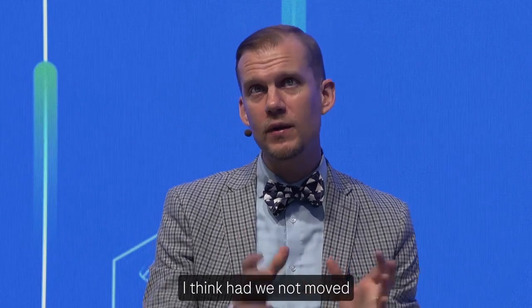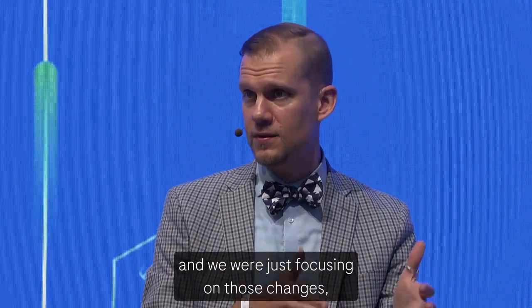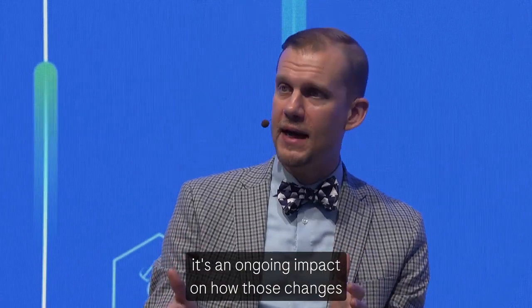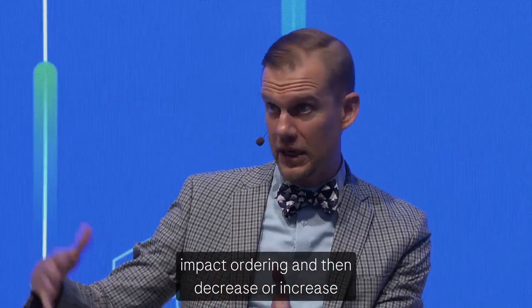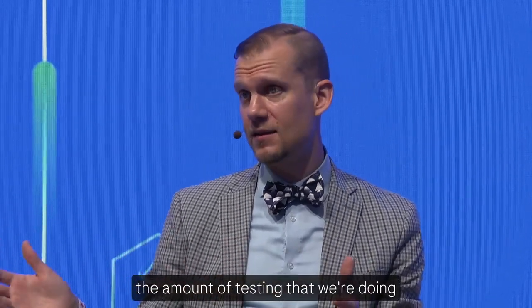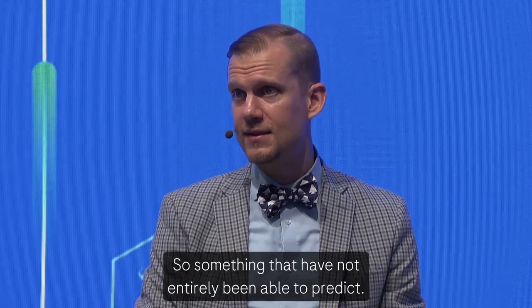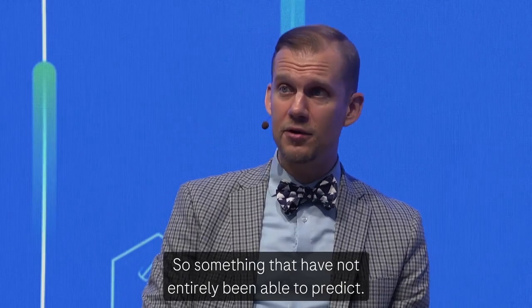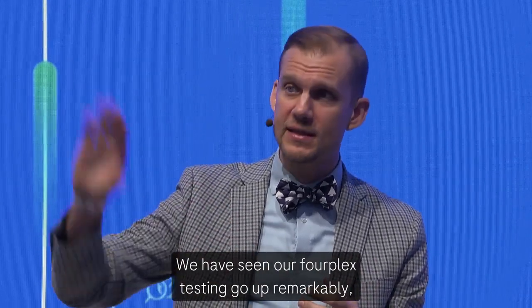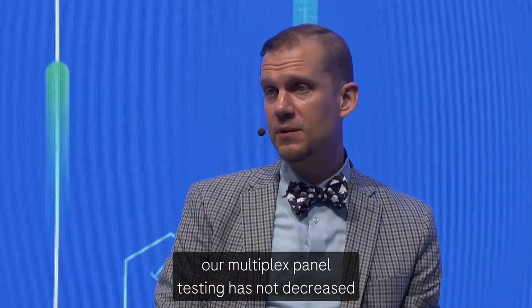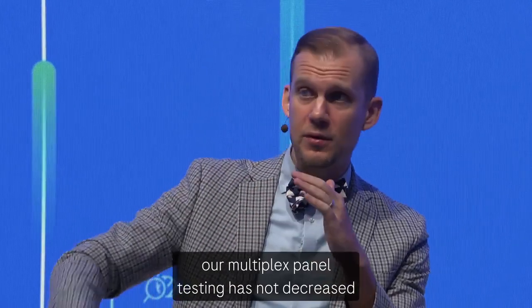I think had we not moved and we were just focusing on those changes, it's an ongoing impact on how those changes affect ordering and then decrease or increase the amount of testing that we're doing with individual assays. So that's something we have not entirely been able to predict. We have seen our 4-plex testing go up remarkably. Our multiplex panel testing has not decreased in the same way.